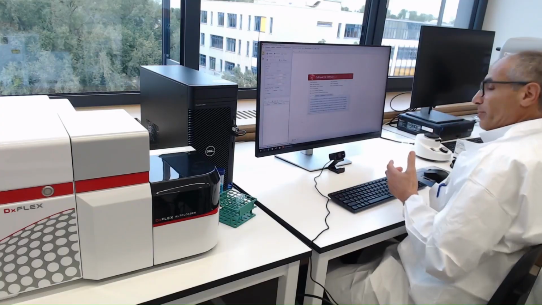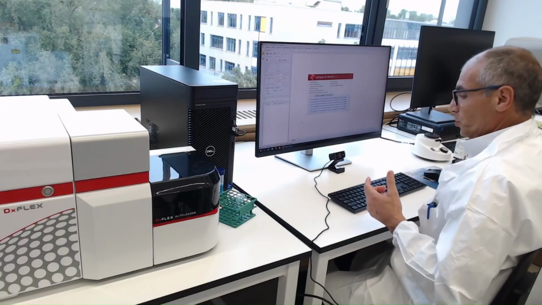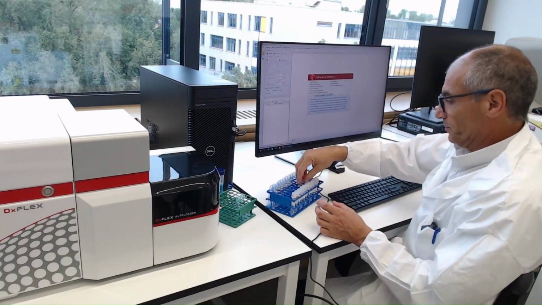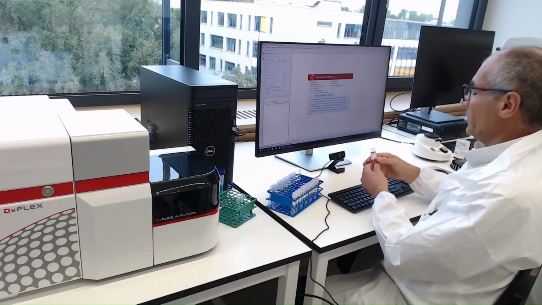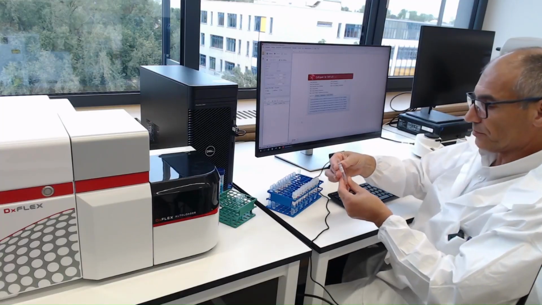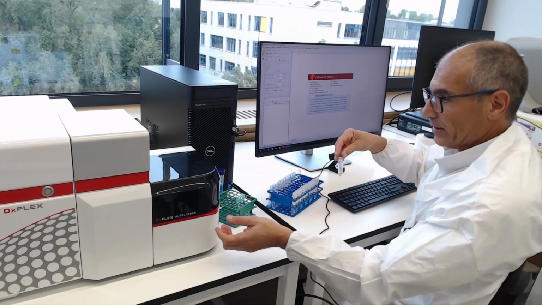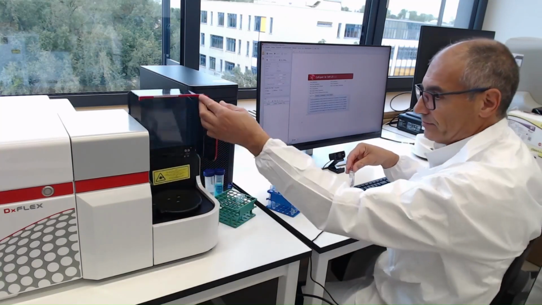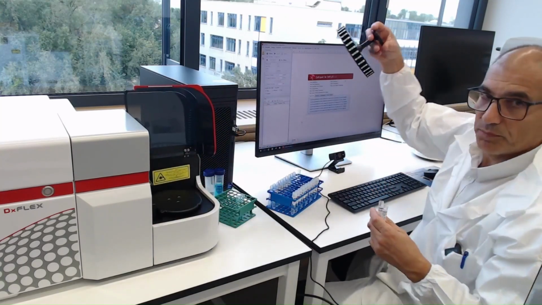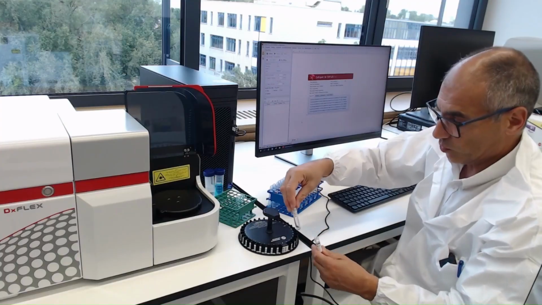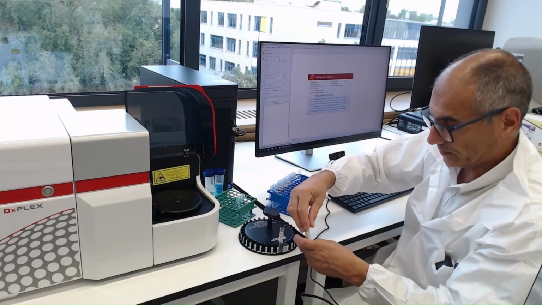So I have already prepared both tubes based on the instruction for use. So I have the abnormal M1 and M2. I will put them in the carousel in position 1 and 2.